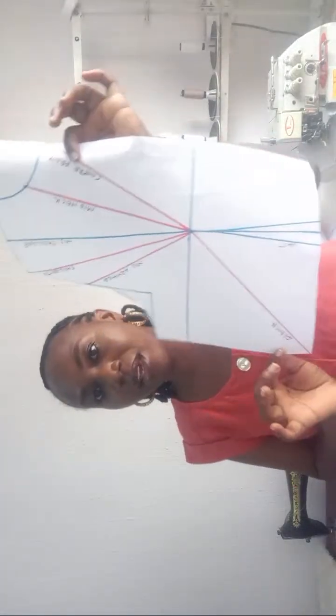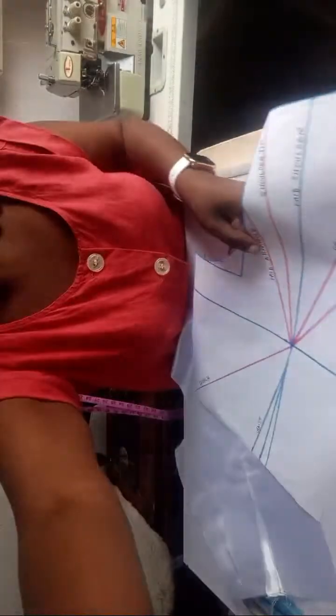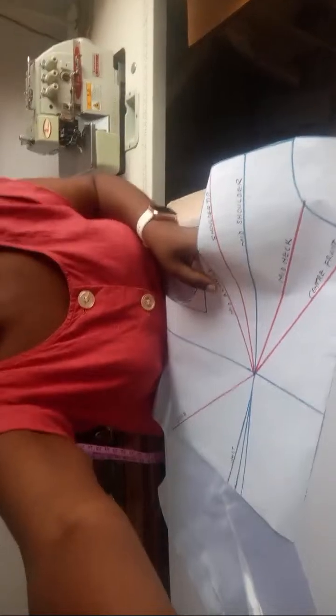We have the French darts, we have the shoulder dart, we have the armhole dart, but I don't know the one you are familiar with. We are all familiar with the waist dart and the shoulder darts. So I have the draft here. Let me bring my camera down so that you'll be able to see it clearly.